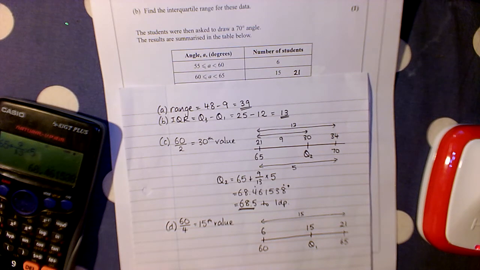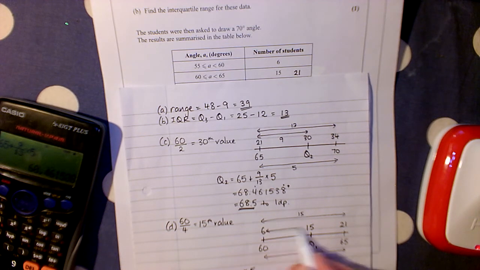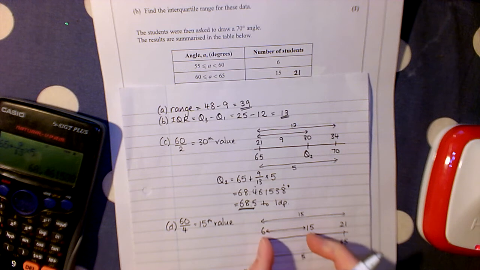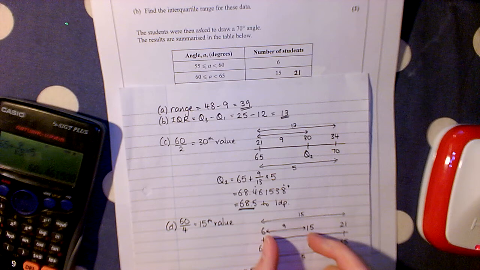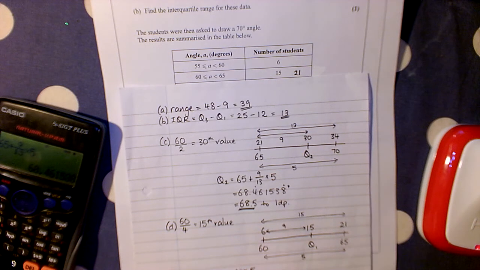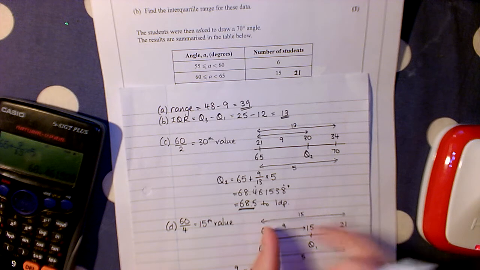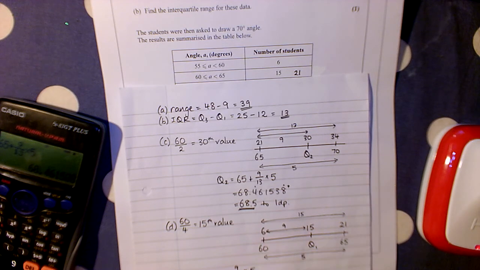To find Q1, we start from 60 and we need to come some fraction of the way through this class, which is 5 wide. So what fraction? Well, we look to see how far is the 15 into this class compared to the 6, so that will be 9. So this 15 is 9/15ths of the way into this class, and whatever 9/15ths of 5 is, that's how far we need to come into this section.